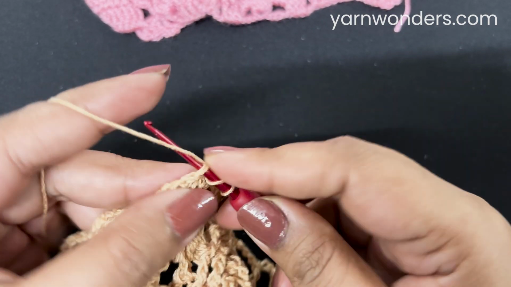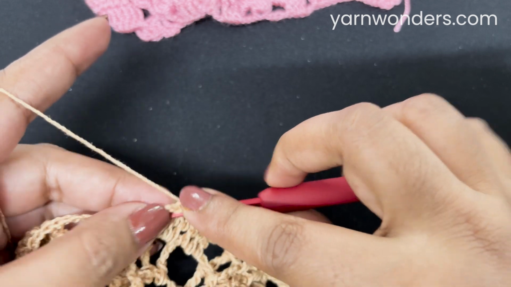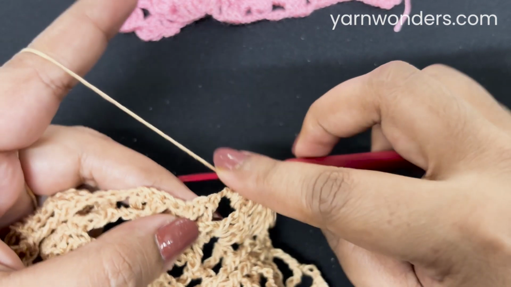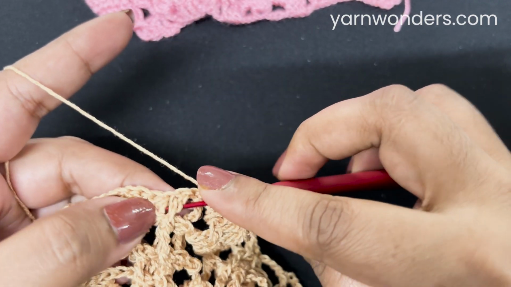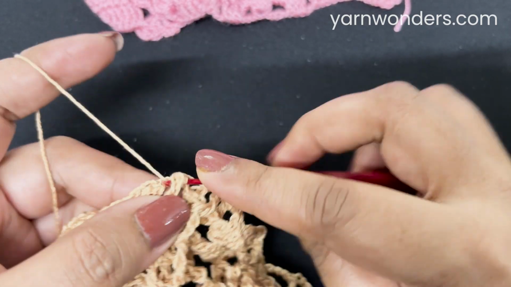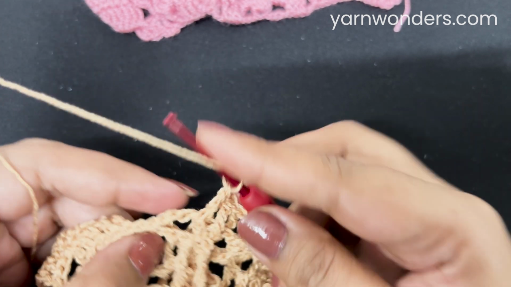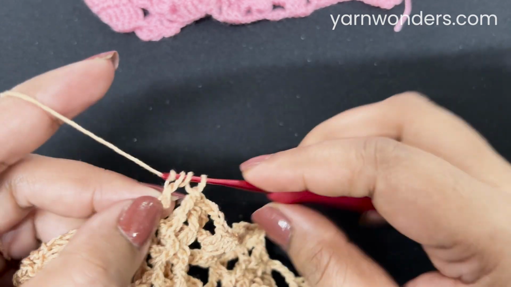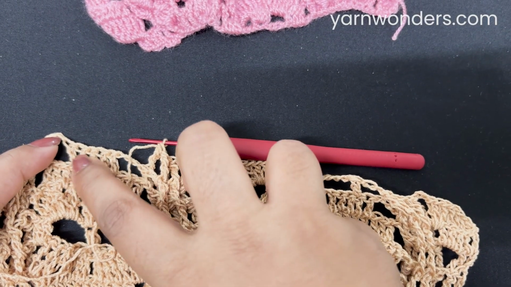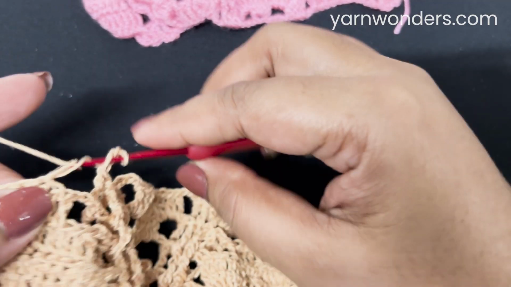From here the next row will be the decrease row, and into this chain 3 space you again make 3 double crochet stitches, again chain 3, move on to your group of 5 stitches starting with the back post, okay, which will bring us back to the 5 double crochet stitch, where you will just do a chain 3 and 1 triple crochet on top of the middle stitch, closing the eye.